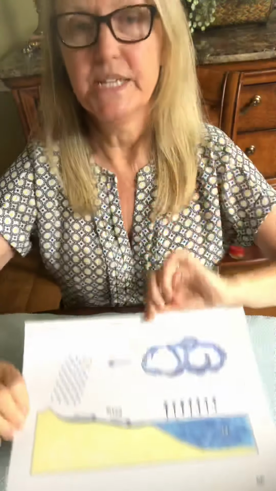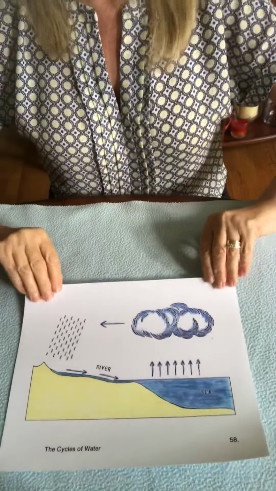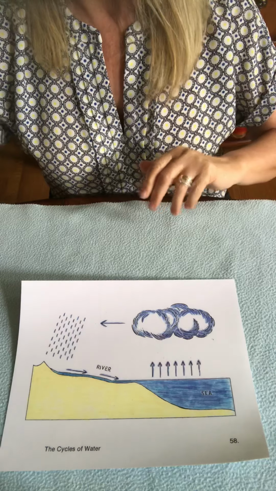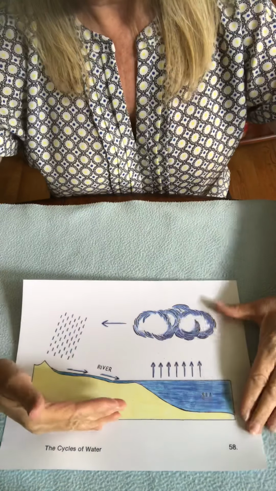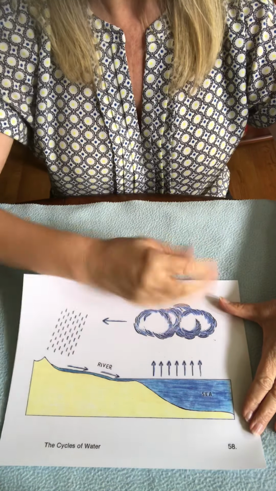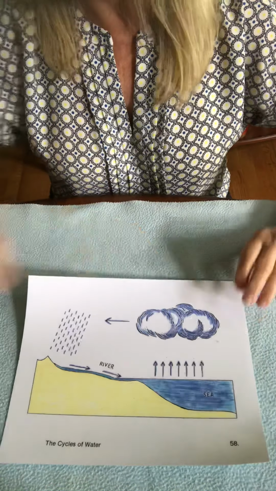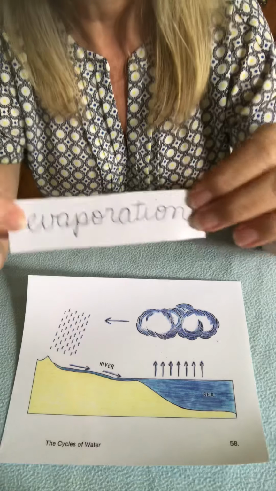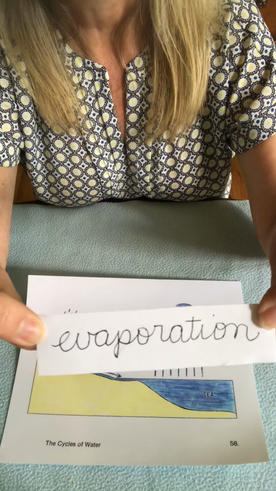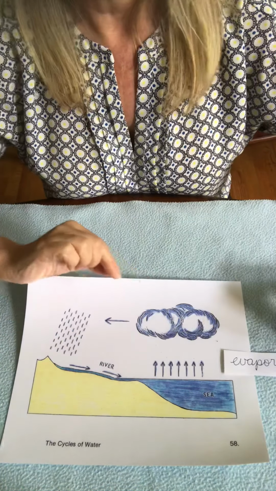I'm going to lay this one down and see if we could label it. So we talk about the water evaporating. When the sun shines, the water evaporates. And we call that evaporation. And I'm going to put that one here.